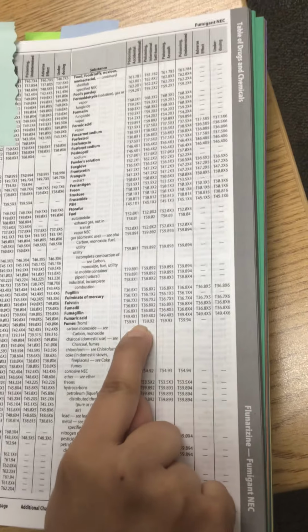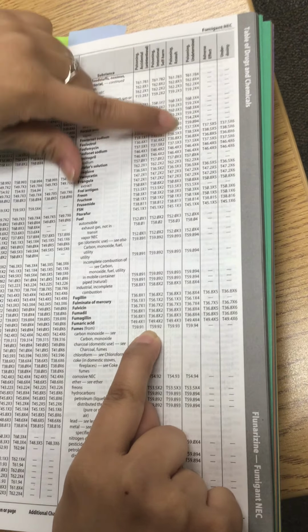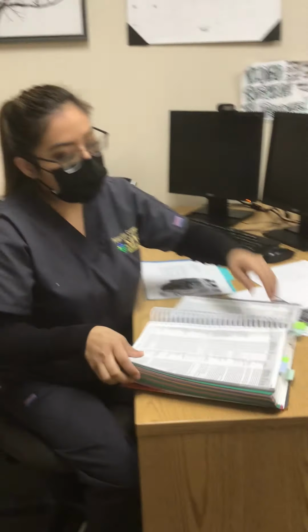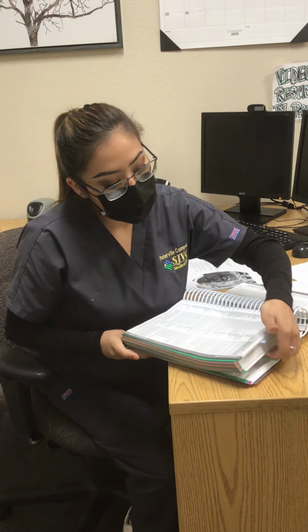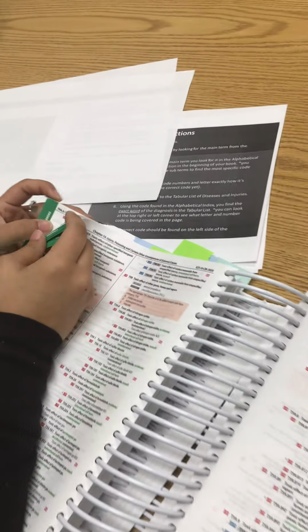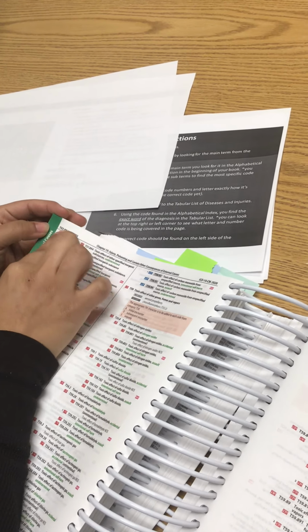And we will look up either fumes or gas. So here's fumes, and we're looking for assault, poisoning assault. So when you go down, you will get T59.93. So you go to the T section, which is going to be in chapter 19. You can look through the pages right here at the corner, and they are all alphabetical as well as numbered.